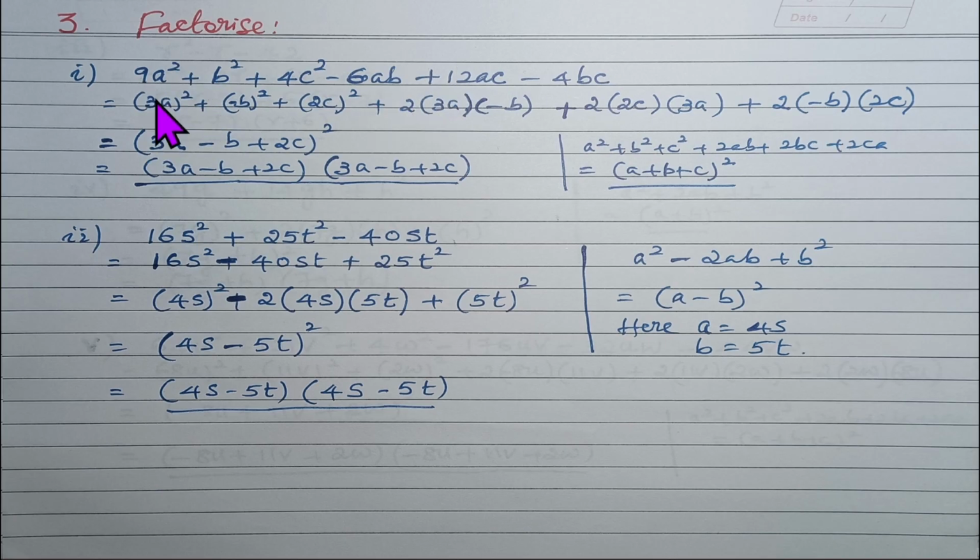Now let us see. 9a square can be written as (3a) square, and b square can be written as (minus b) whole square. I will tell you exactly why I have taken minus b here, and 4c square is (2c) whole square. Now the next term is 2ab, 2 into 3a and minus b, plus into minus is minus, and that is the minus sign there. 3 into 2 is 6, 6ab, therefore I have taken minus sign here. Now 12ac, that means I have to multiply a and c. a is 3a, and c is 2c, so it will be 2 into 2c into 3a, so it will be plus into plus is plus, 2 into 2 into 3 is 12, 12ac is correct.